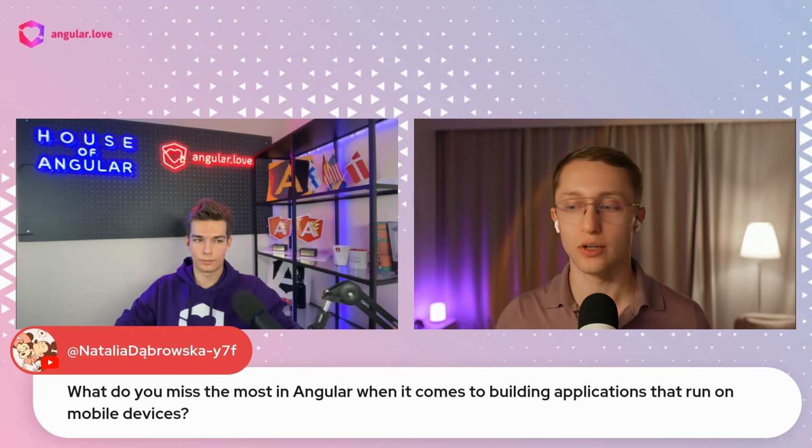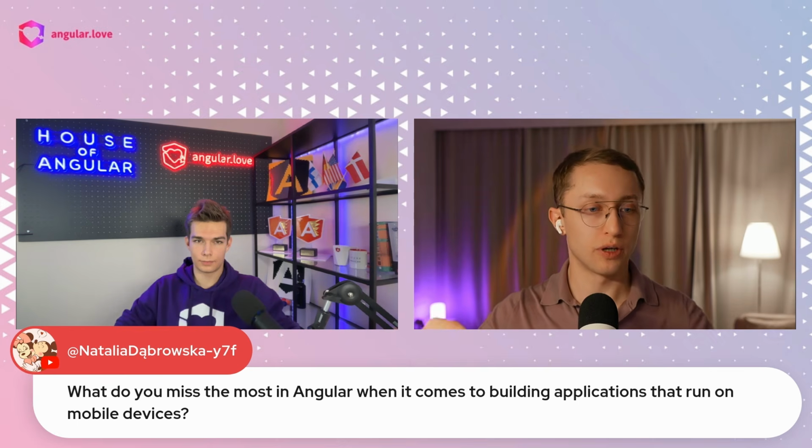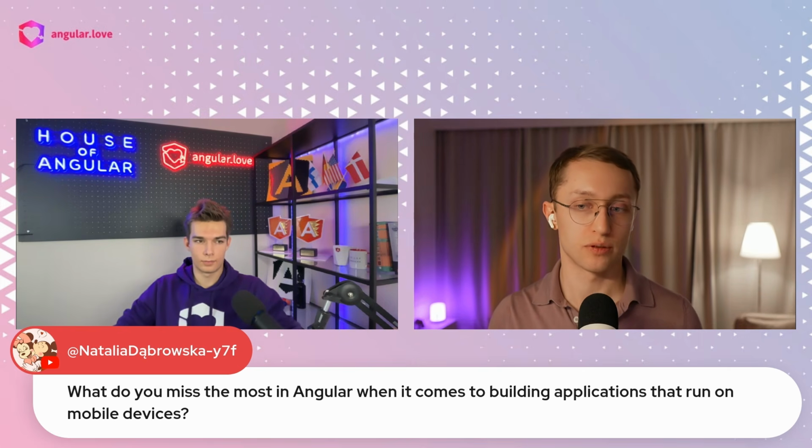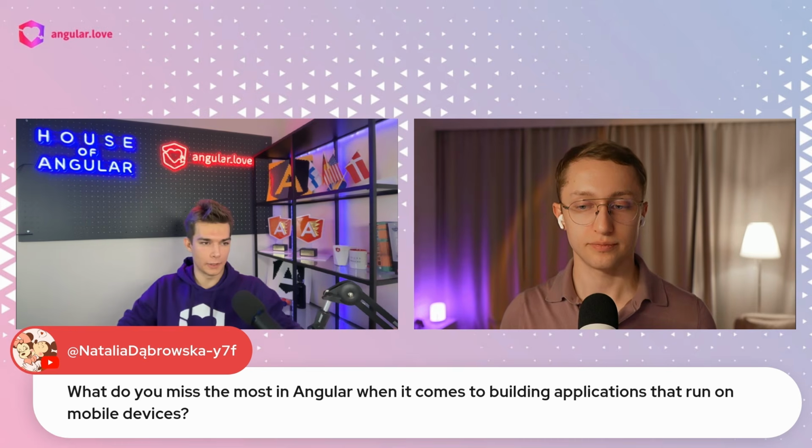For example, from some update Android supports edge-to-edge, from the edge of the screen to the edge of the screen, and your application immediately looks bad on that. You have to consider that. So all difficulties are connected with the mobile platforms and their specifics, not with Angular. Yeah, agree on this one.